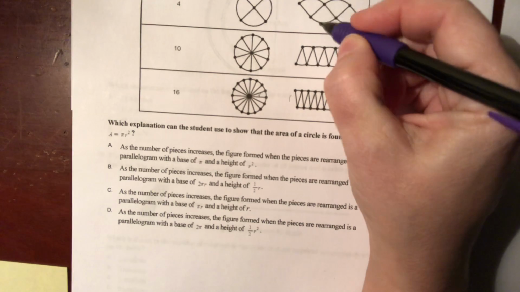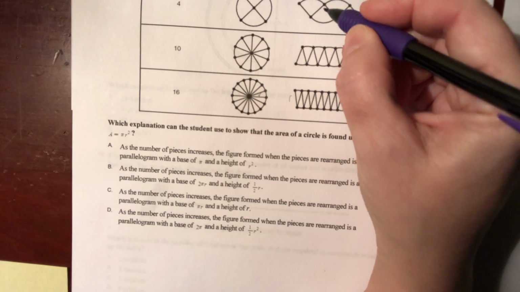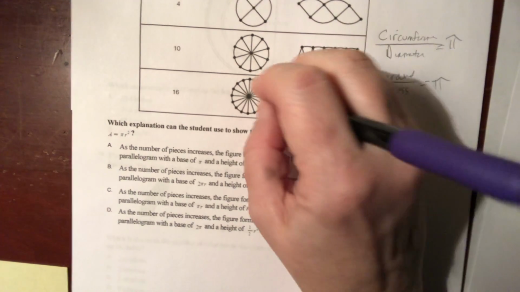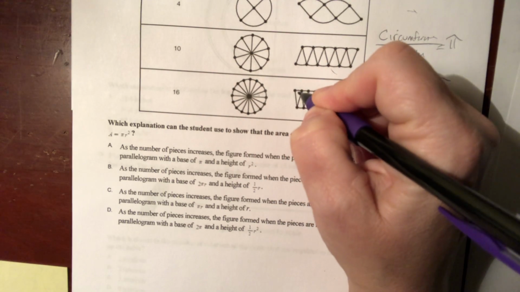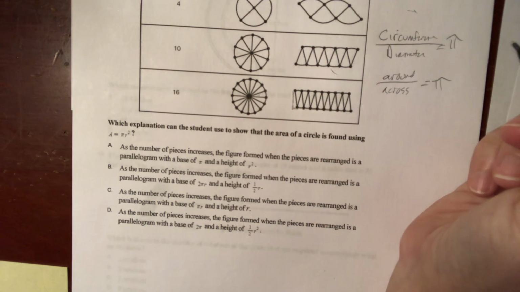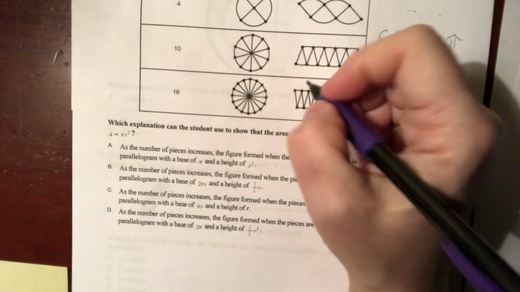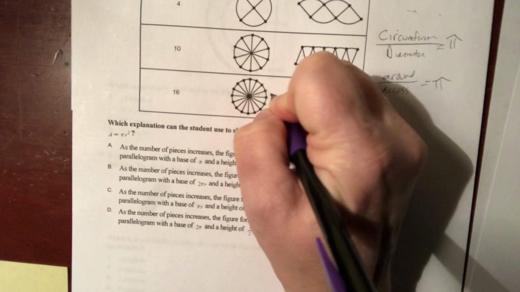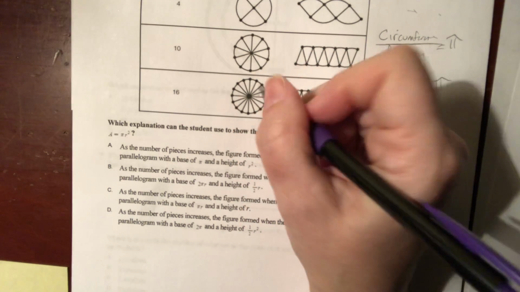This one doesn't really have, oh, I take it back. It's related to r. But the height is actually this. It's not quite r. It's a little less than that. No, take it back again. Brain fuzz. If I had to find the area of a parallelogram, the height would be this, which is that.